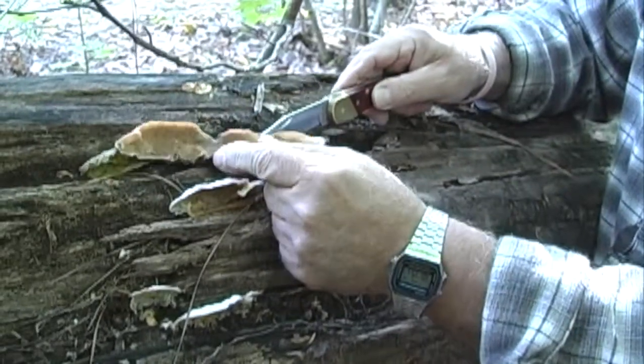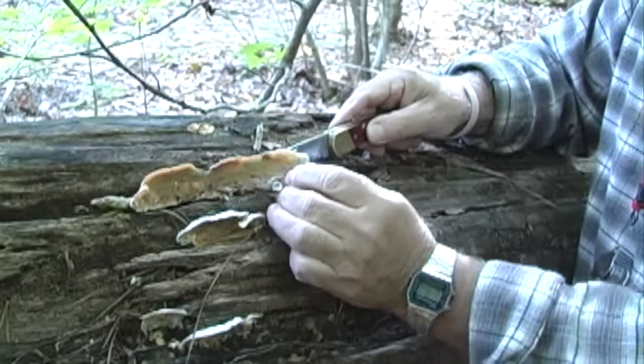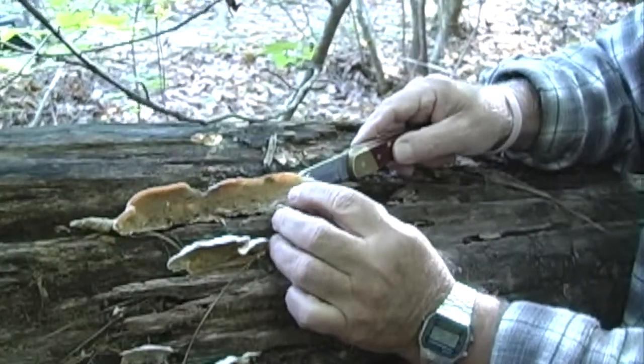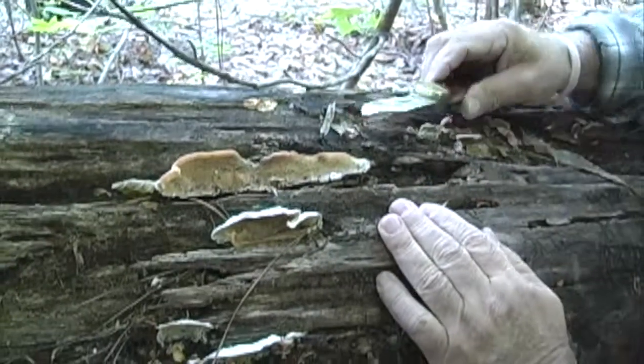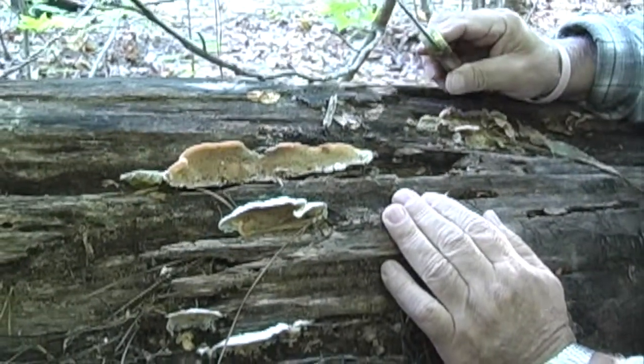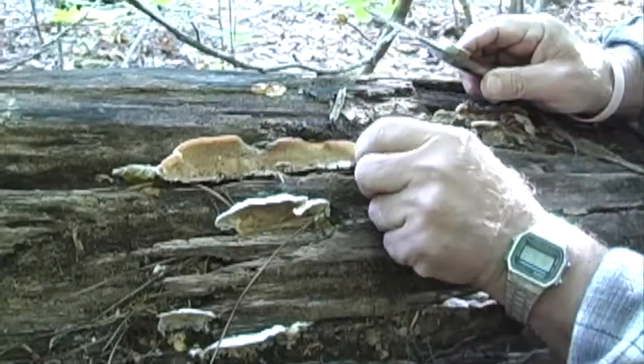The purpose of these reproductive bodies, whether we're talking about a mushroom or a wood decay fungus or a bracket fungus such as you see here, is for reproduction. And that is the production of spores, since most of these fungi do reproduce by spores. Spores being formed on the underside of the structure where those pits and folds are.